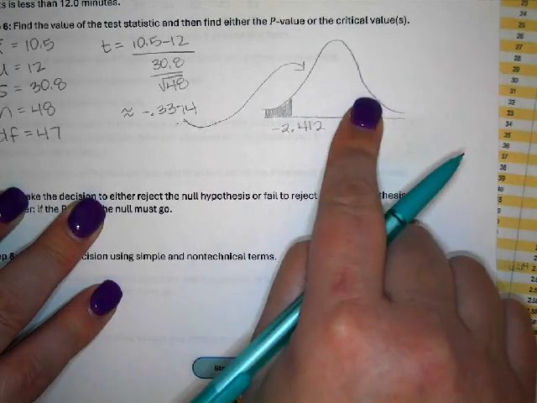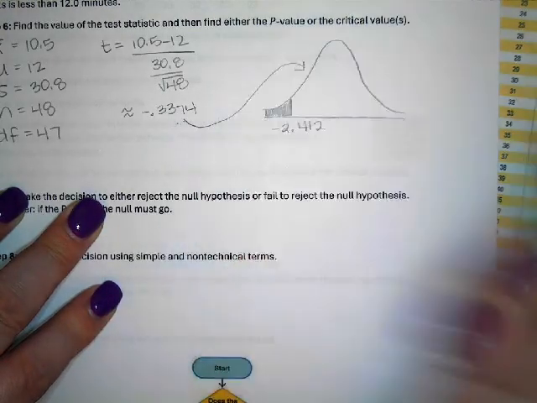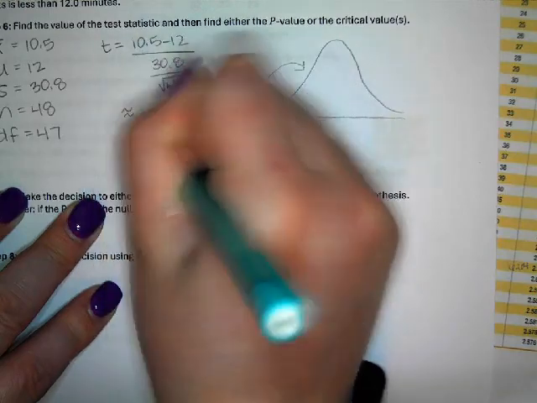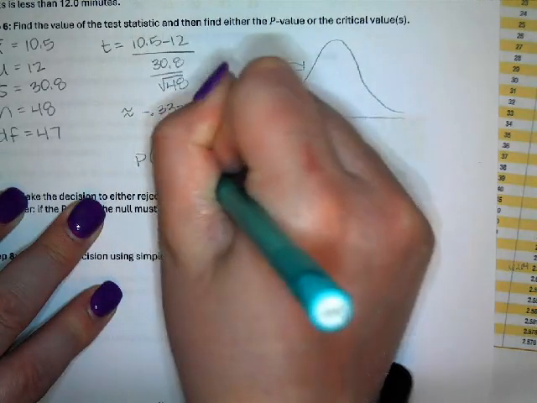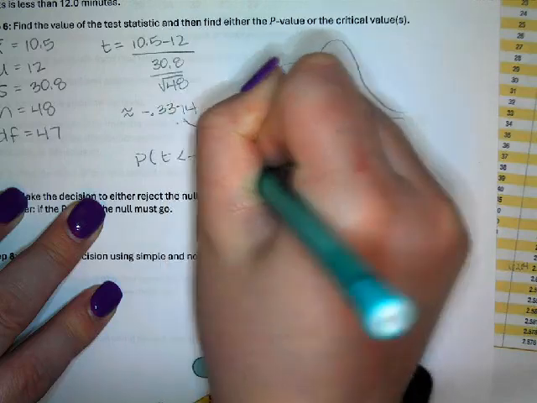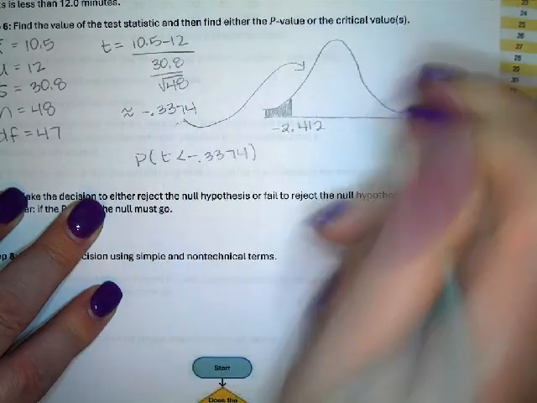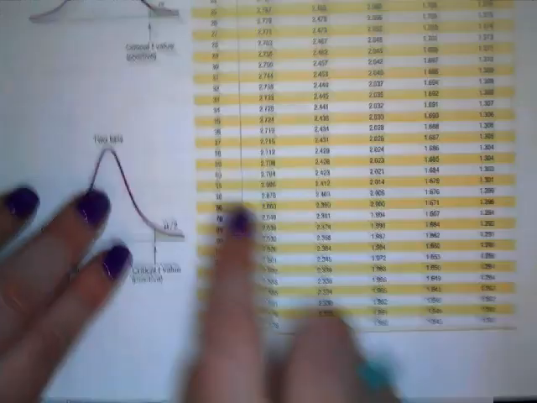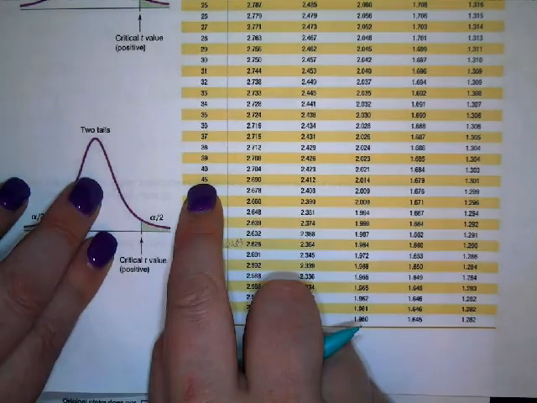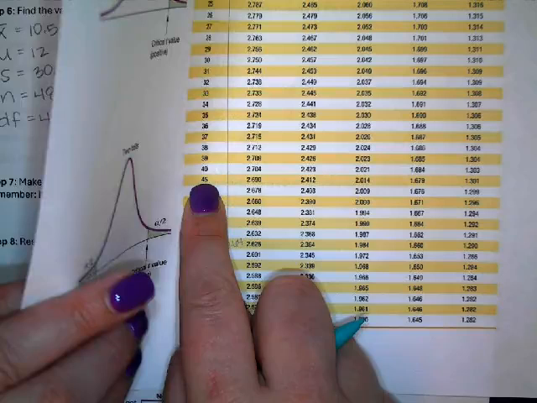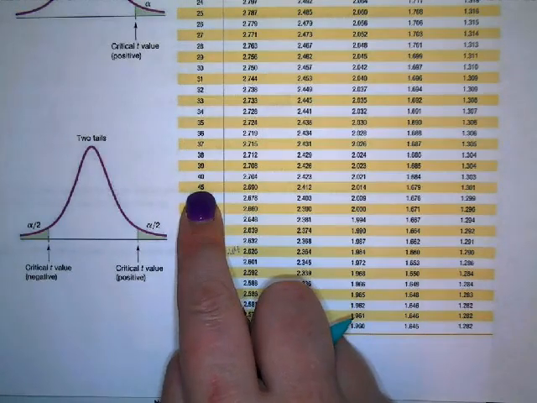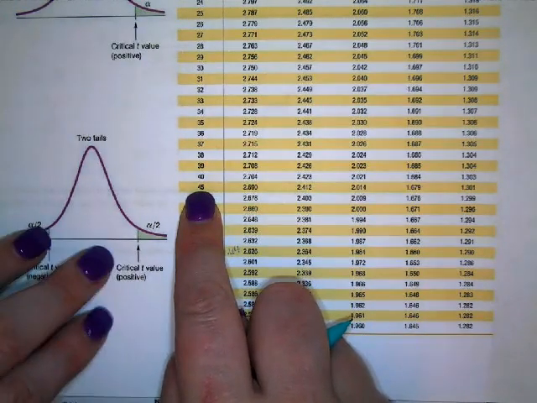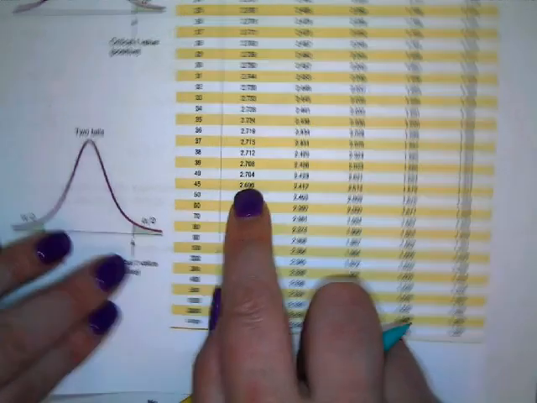So the probability that t is less than negative 0.3374, I'm going to grab this. I'm going to look at my degree of freedom, and I'm going to look and see where the positive version or the absolute value of 0.3374 shows up. So I've got larger values this time, so 0.3374.